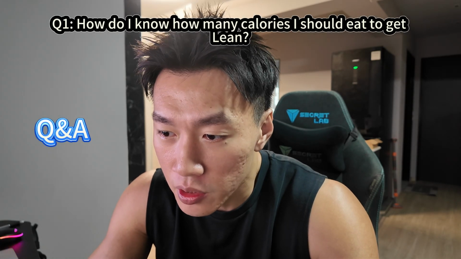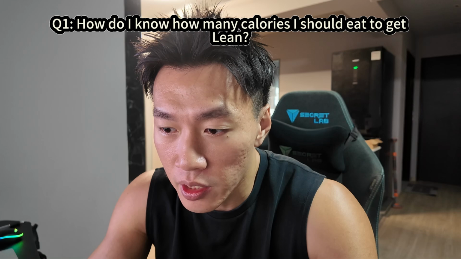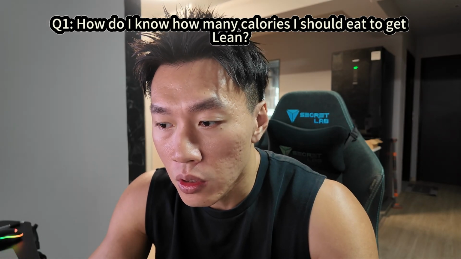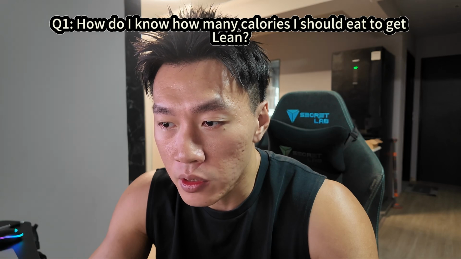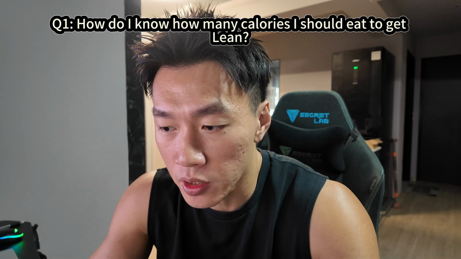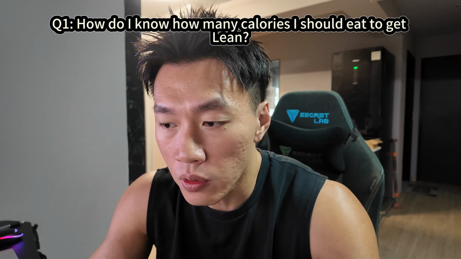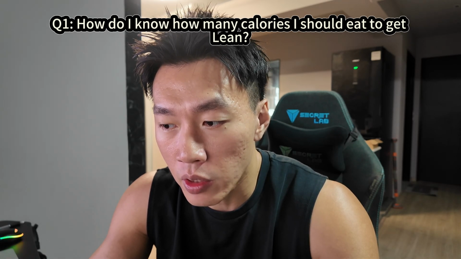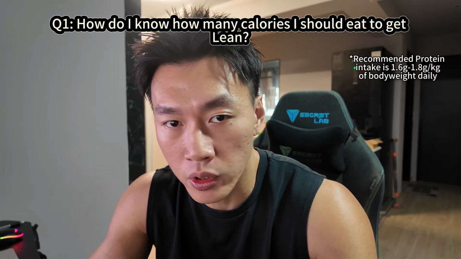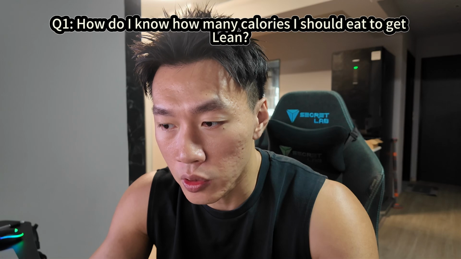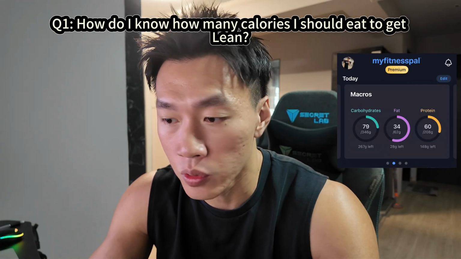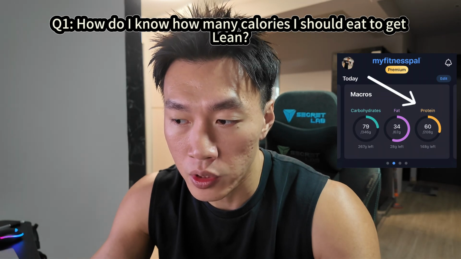The first question is, how do I know how many calories I should eat to get lean? So when you go back to MyFitnessPal, if your goal is to get lean, you should always prioritize protein. As mentioned earlier, it's recommended to take 1.8 grams of protein per kg of body weight. You can key in your details over here and make sure that every single day, whether you work out or you didn't work out, you must hit your protein intake.